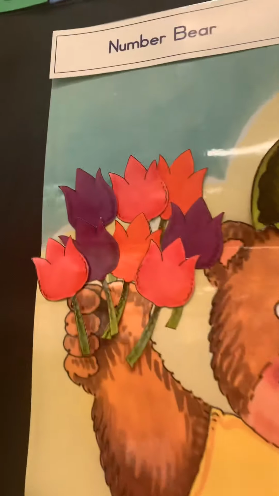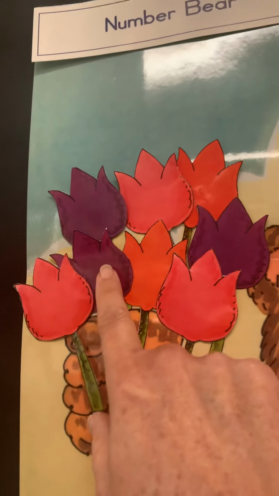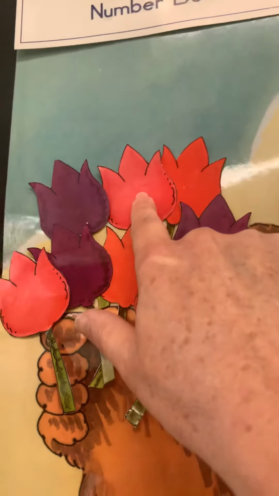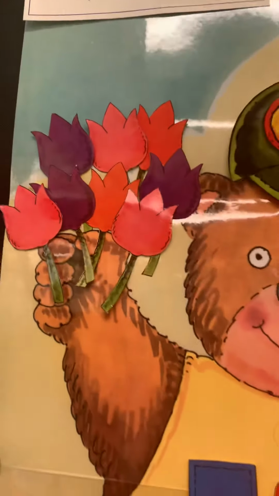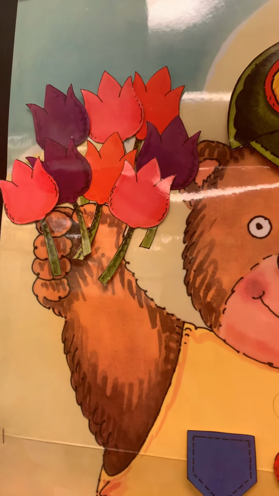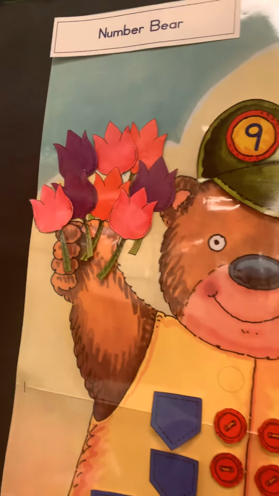So we have 8 flowers. Let's count them just to make sure. 1, 2, 3, 4, 5, 6, 7, 8. Number Bear has 8 flowers, but he picked another one from the park that he was in.